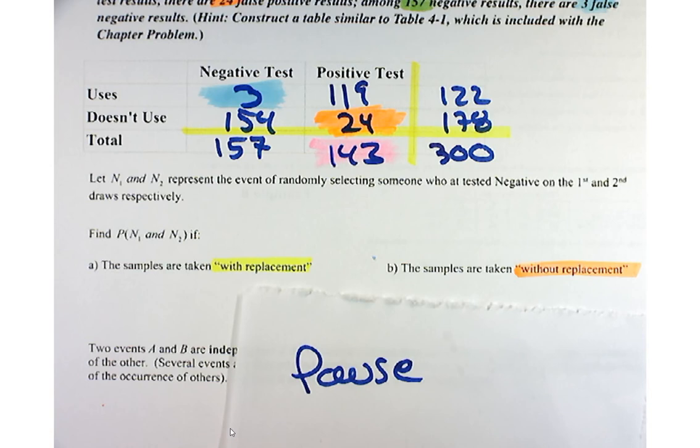So far, so good. There you go. Good catch.